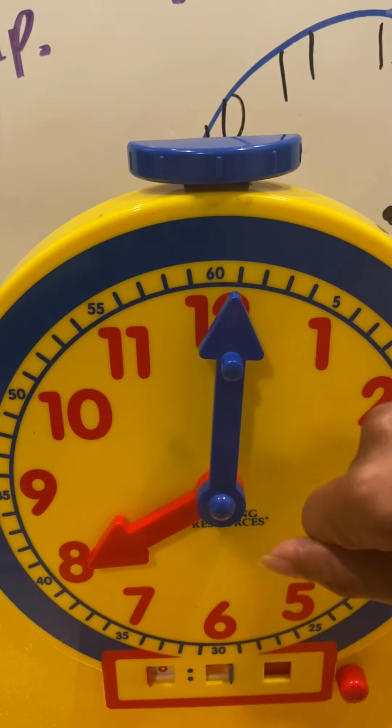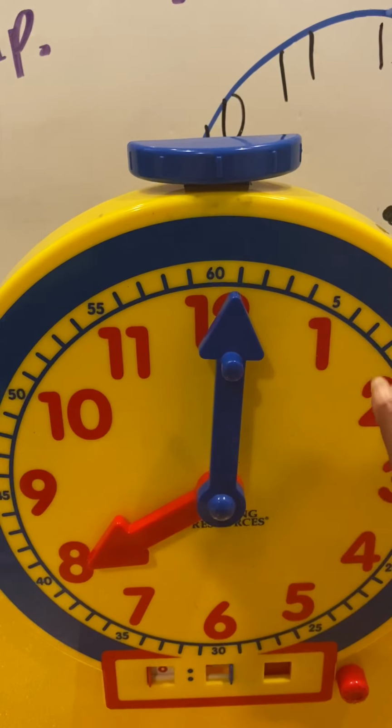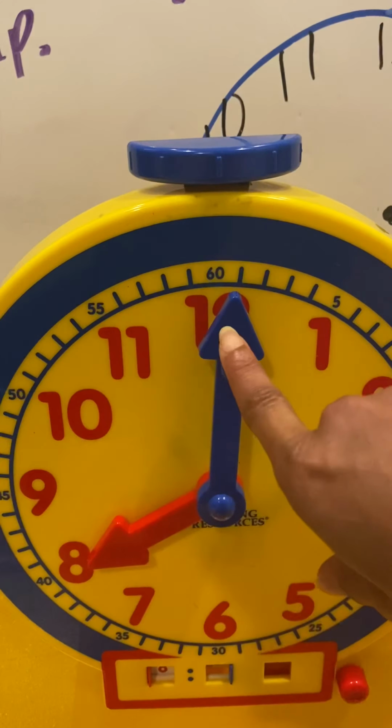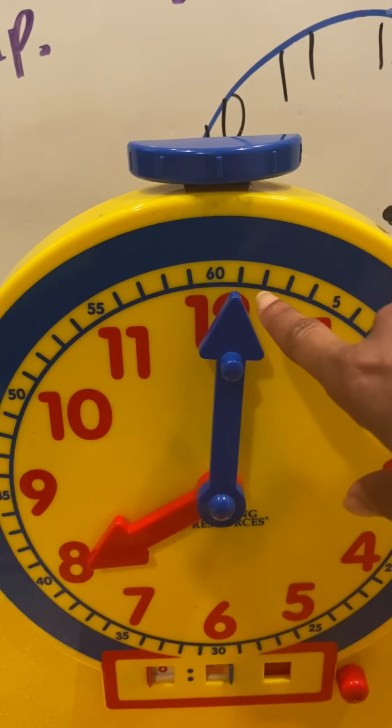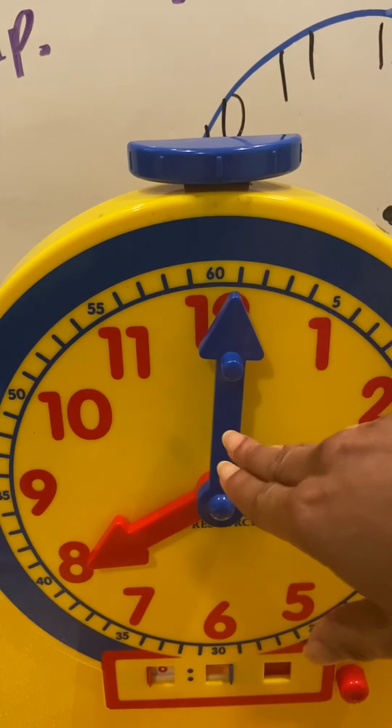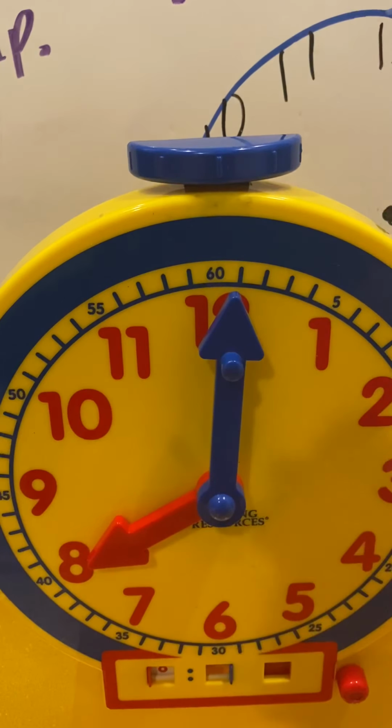So with that being said, the minute hand moves around the clock 60 minutes and then it becomes the next hour. So there are 60 seconds in 1 minute, 60 minutes in 1 hour, and there are 24 hours in 1 day.